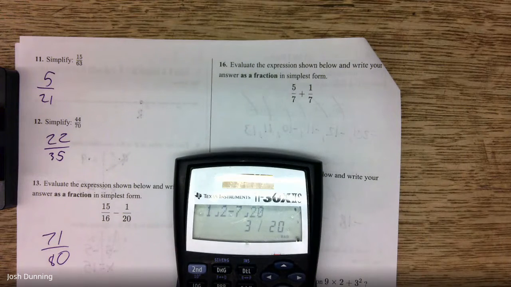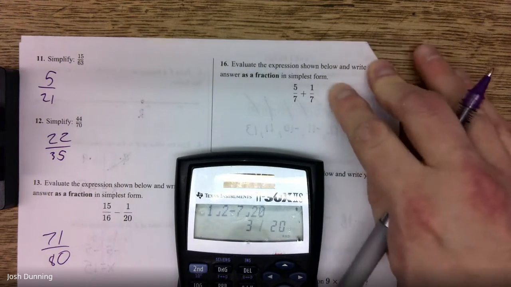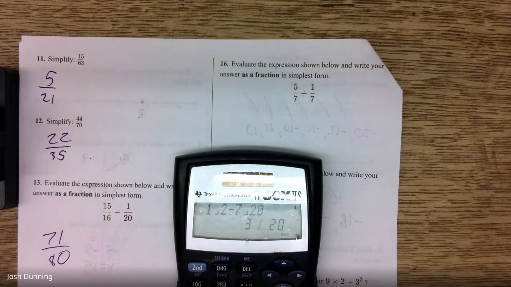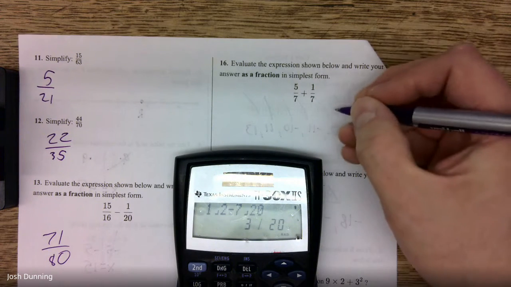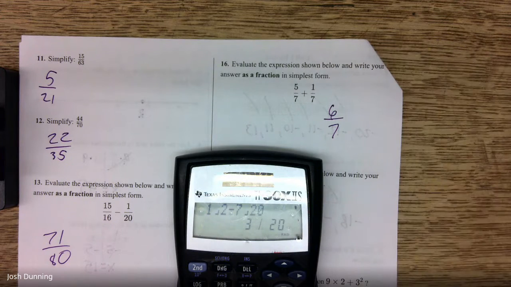16. You could type this one in, but if you notice, hey, they already have a common denominator. All I got to do, 5 plus 1 is 6. 6/7.